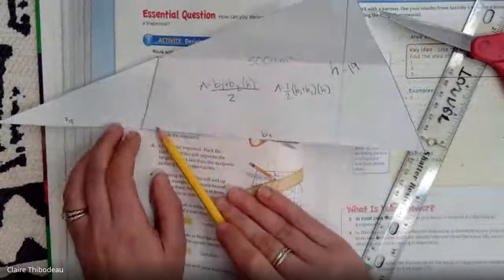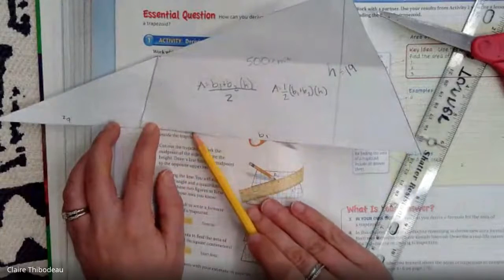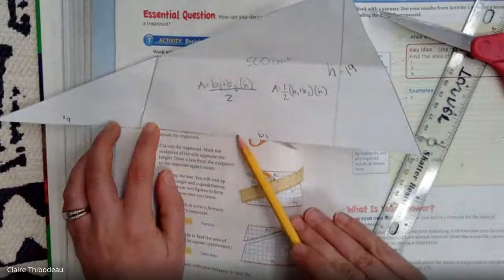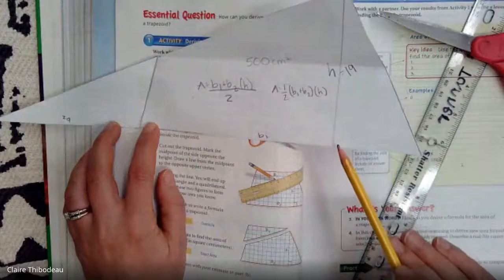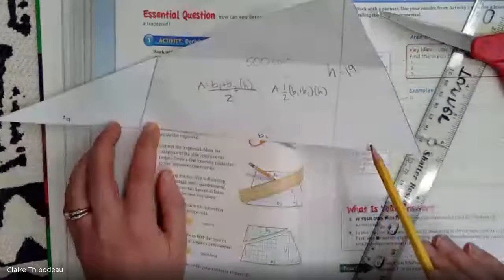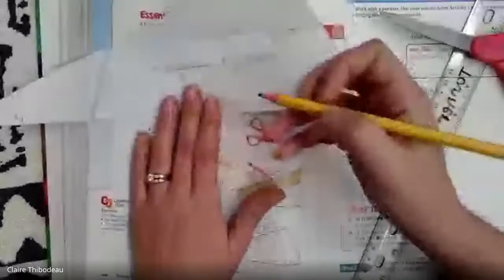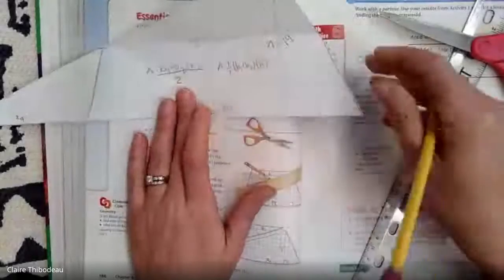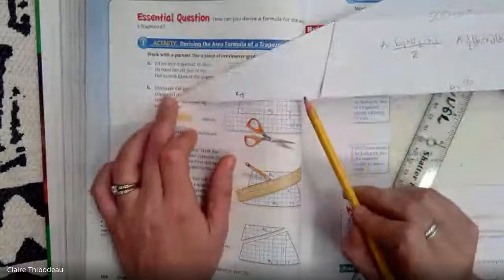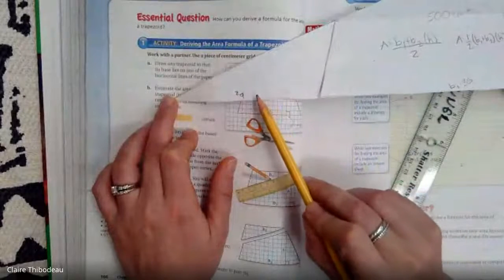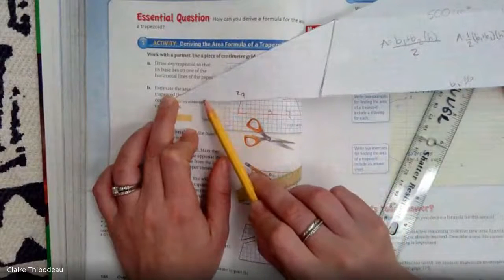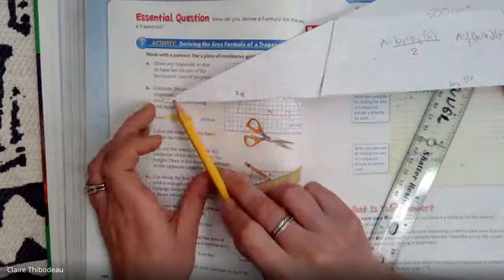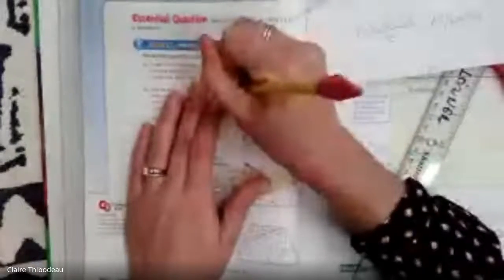Counting up to 35. Okay, good. So base 1 is worth 35, and base 2 is worth, counting 1 up to 20. So base 2 is worth 20.